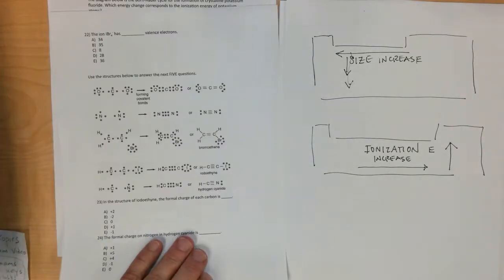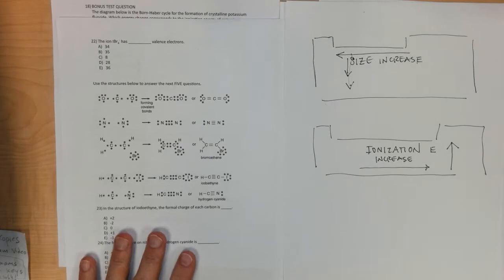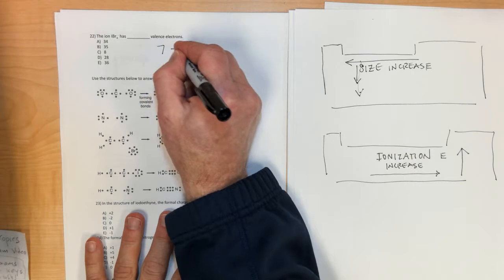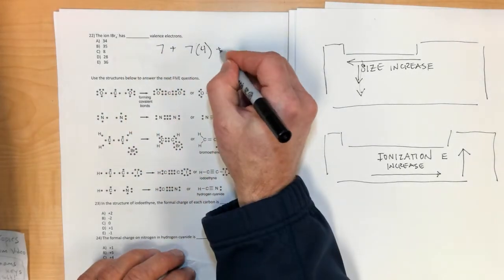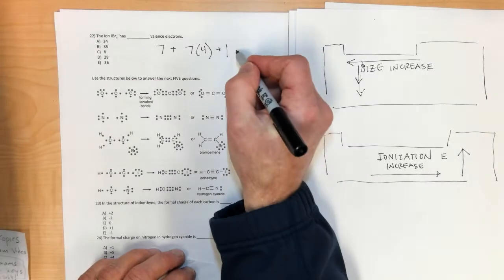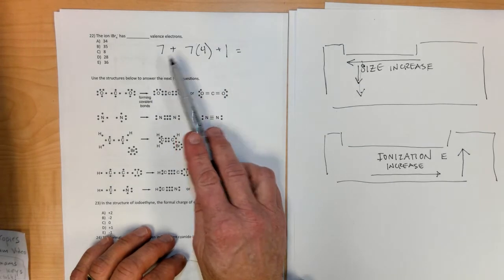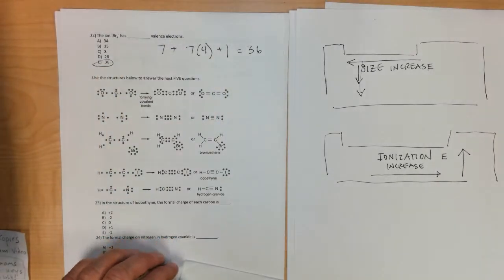Number 22, the IBr4 ion has blank valence electrons. So iodine has 7 valence electrons. You can find that on the periodic table here. Group 17 has 7. Bromine has 7 times 4 because there's 4 of them in this formula, plus 1 more because it has a little negative sign right here. So 28 plus 7 plus 1 more gives you 36 valence electrons, which is E.